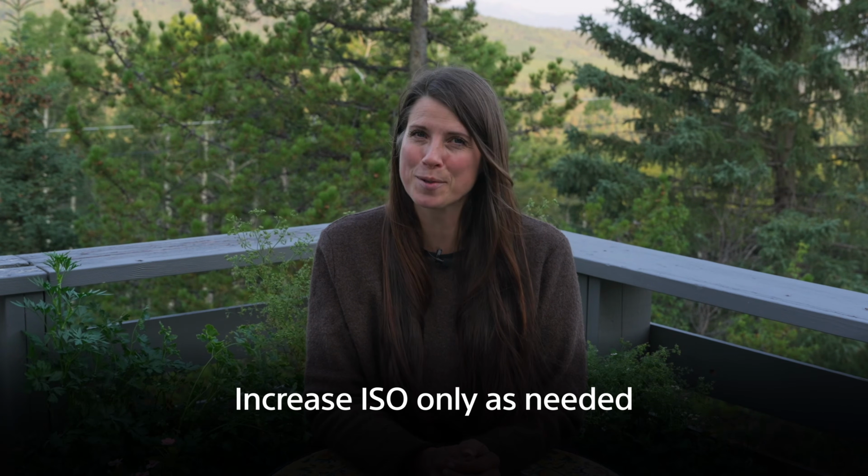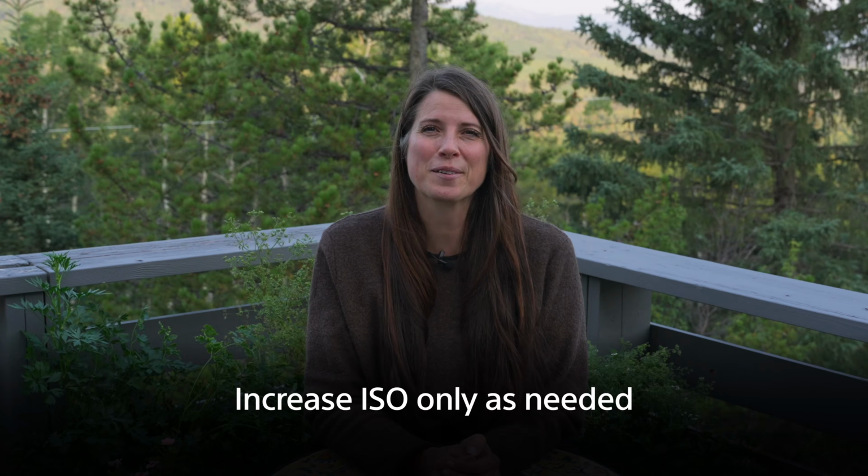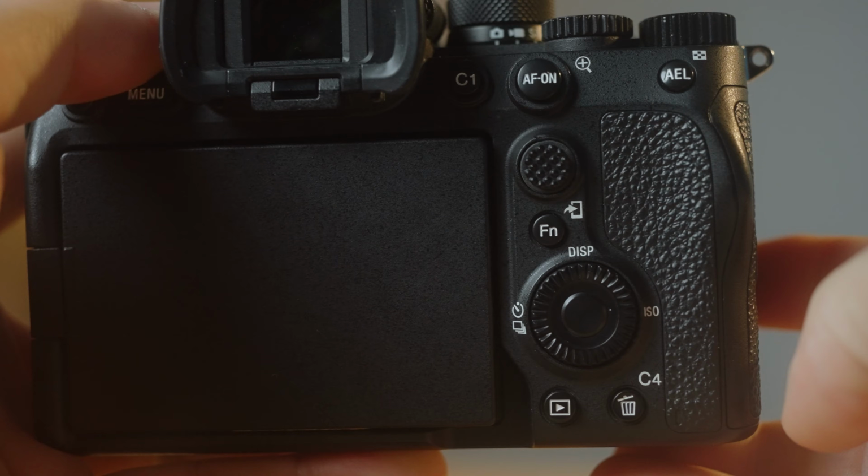To find the right ISO, we want to start with the lowest possible ISO for the lighting conditions and increase it only as needed to achieve a proper exposure. And for that, we're going to have to look at our histogram. On the Sony cameras, you can pull up the histogram by hitting the display function on the wheel at the back of your camera.